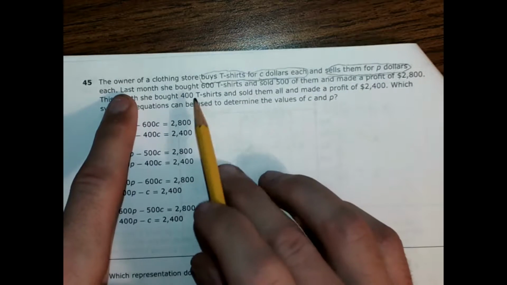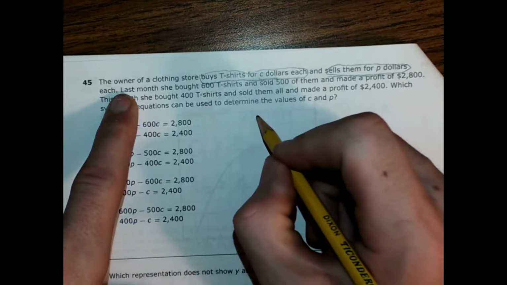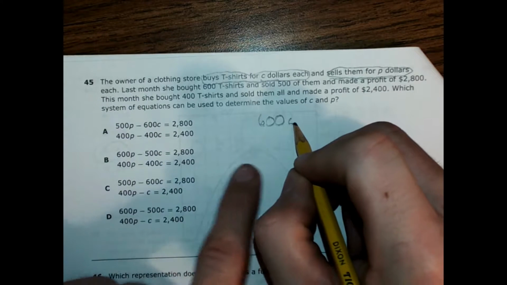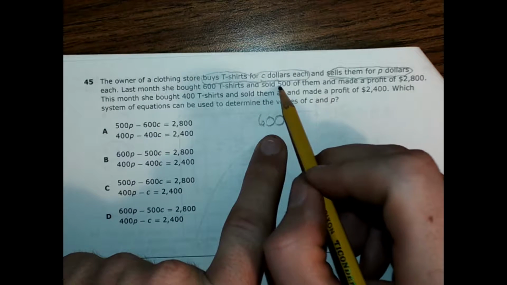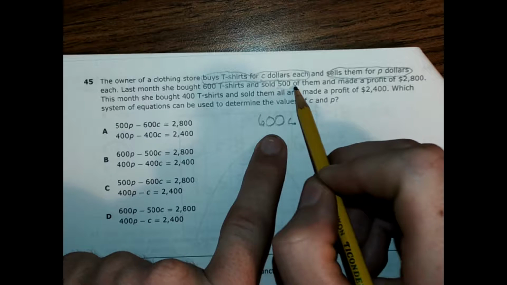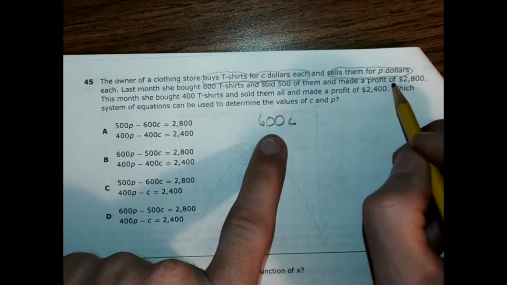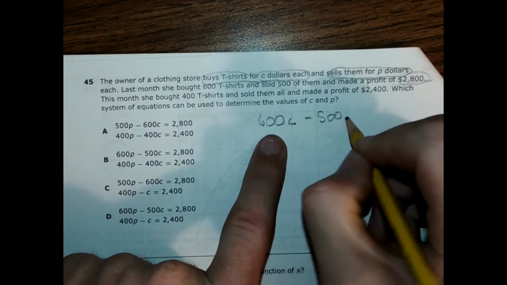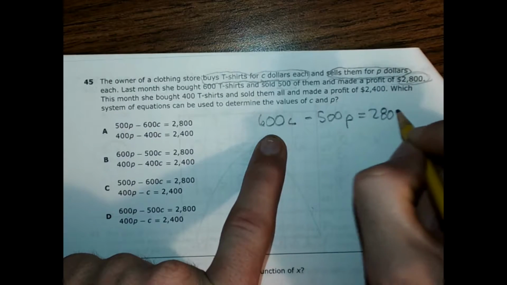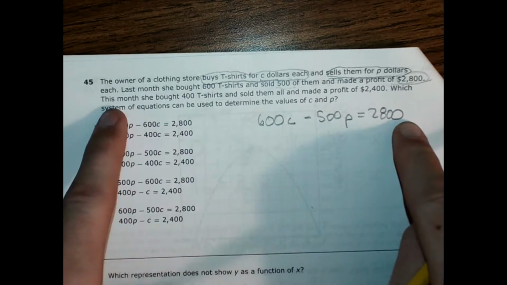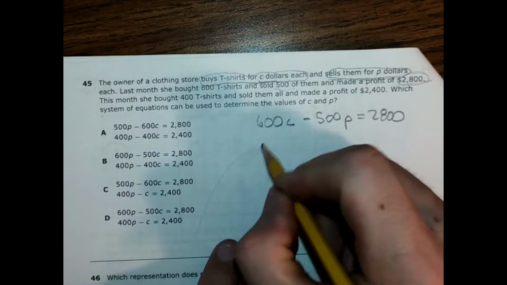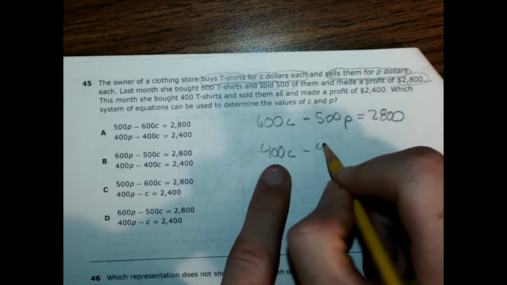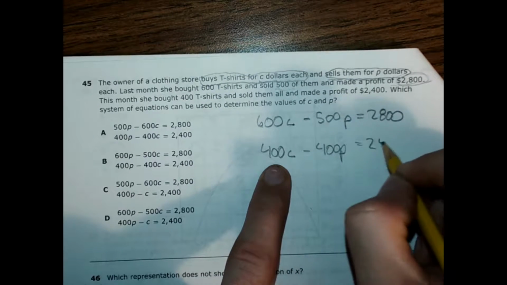So last month she bought 600 t-shirts, so 600 times C, and then she sold 500 of them for a profit of $2,800. So I'm thinking this is my first equation, though I might come back and rewrite it. This month she bought 400 and then she sold them all for a profit of $2,400.